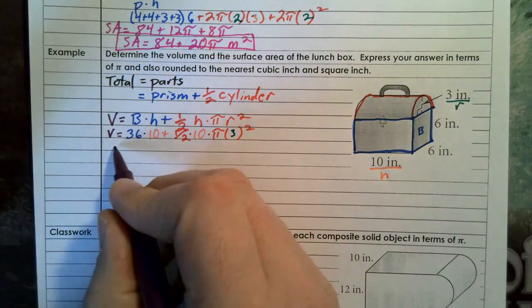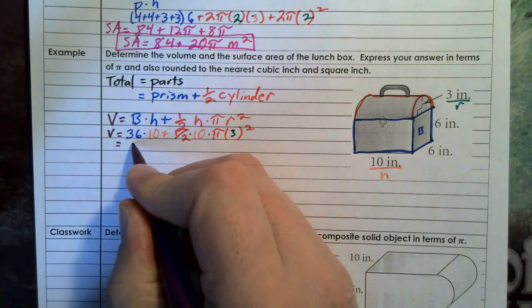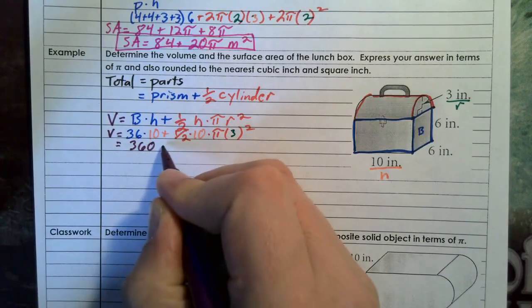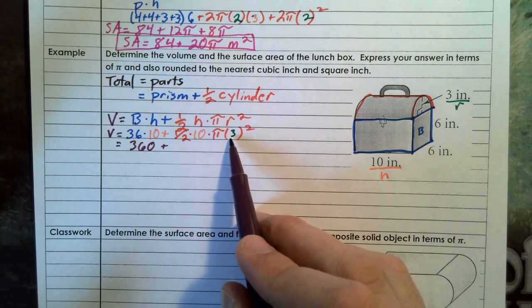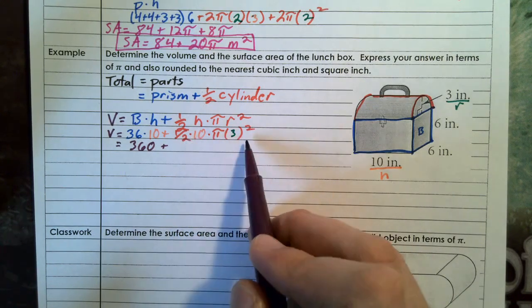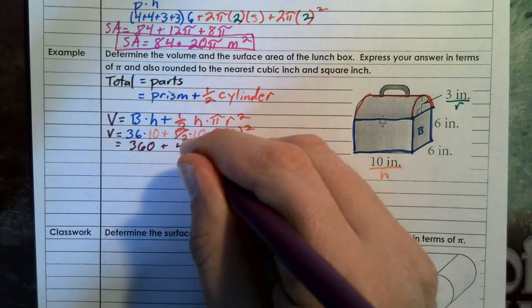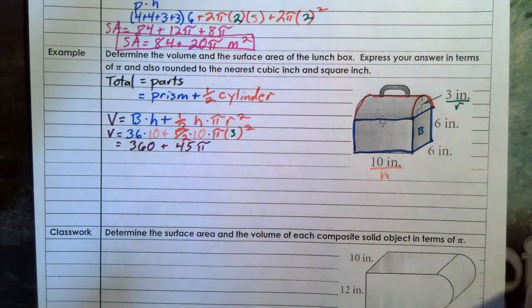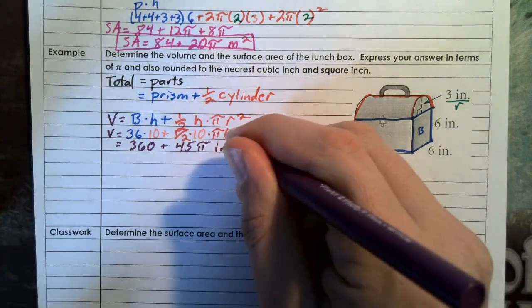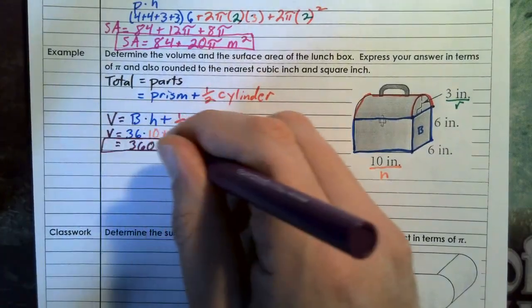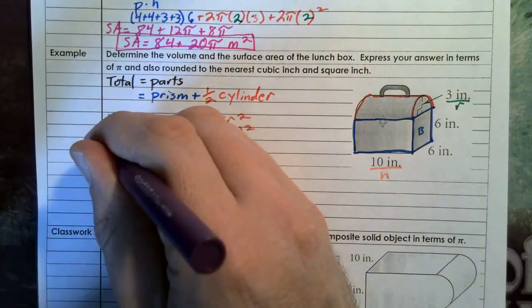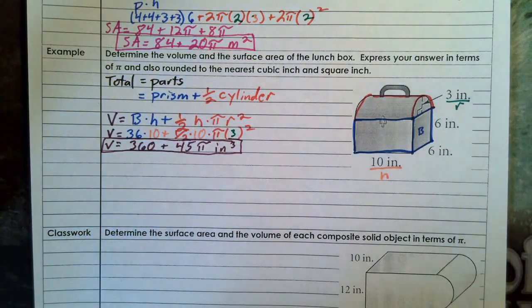So we just need to simplify that down. 36 times 10, that's 360 plus, let's see, 5, and then 3 squared is 9, so 5 times 9 is 45 pi, and that's just going to be inches cubed for our volume. All right.